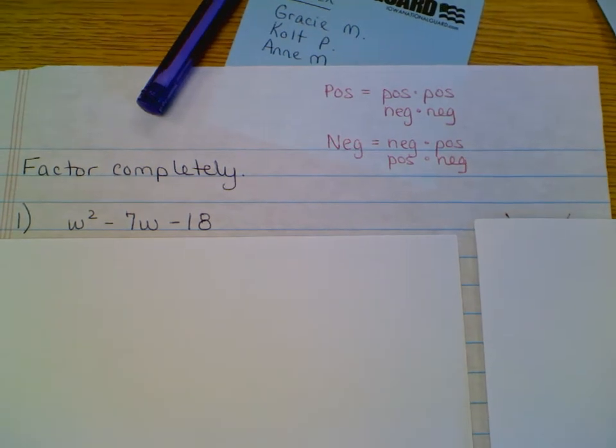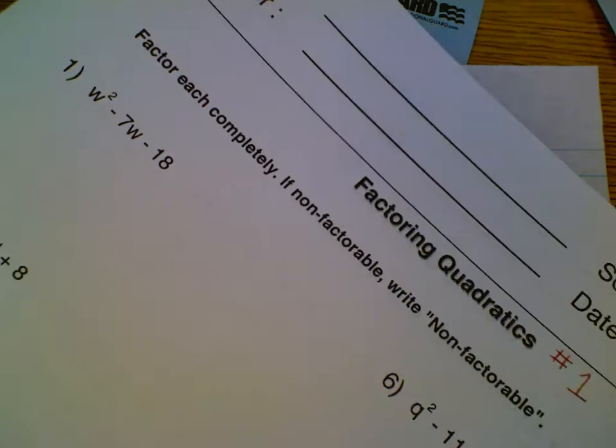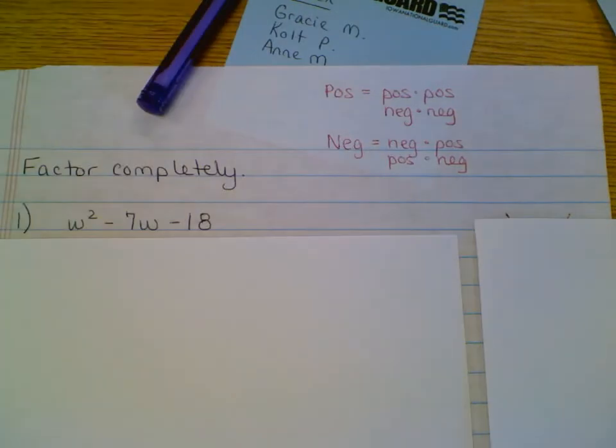So we have w squared minus 7w minus 18. You'll notice that this is actually the first problem on your worksheet, so you should be filling this in as an example that you can use.